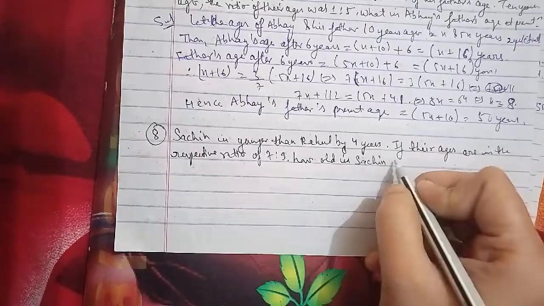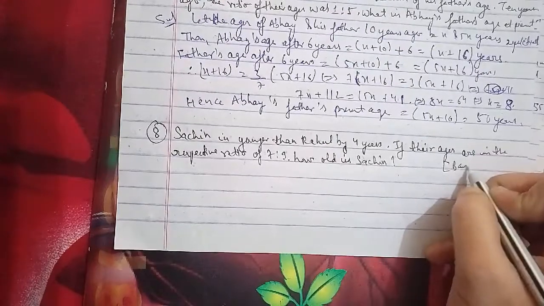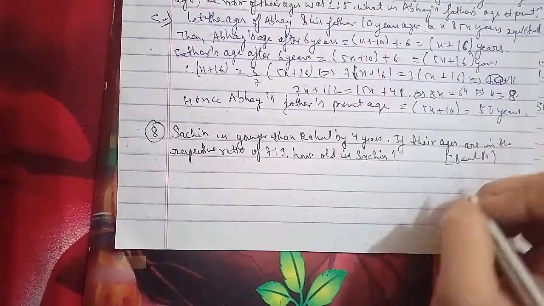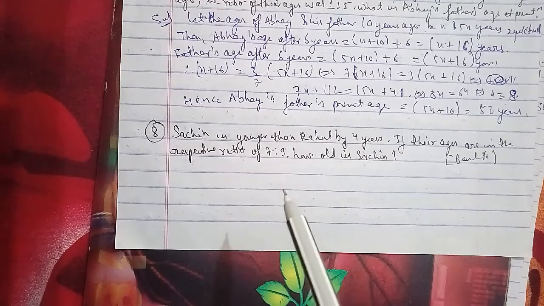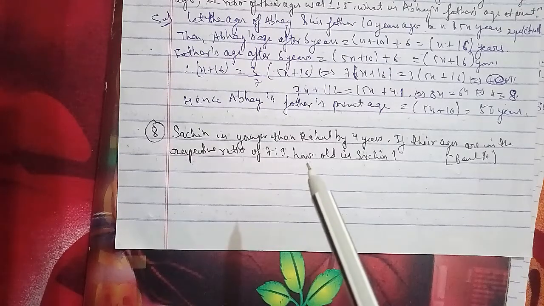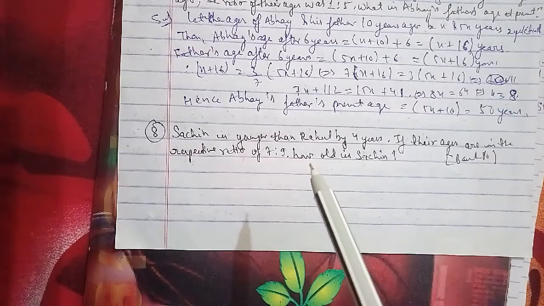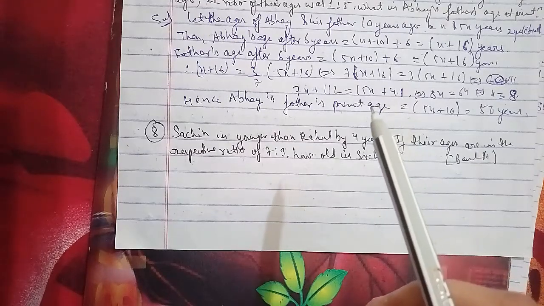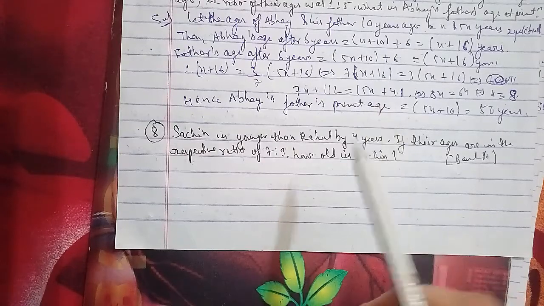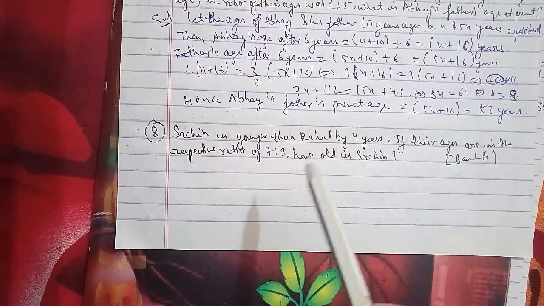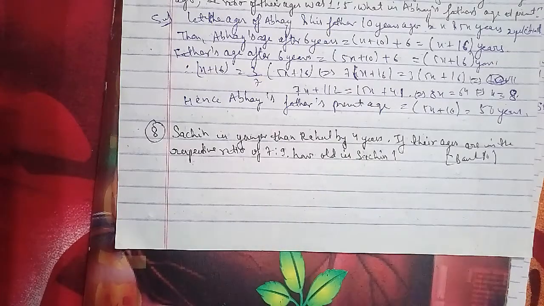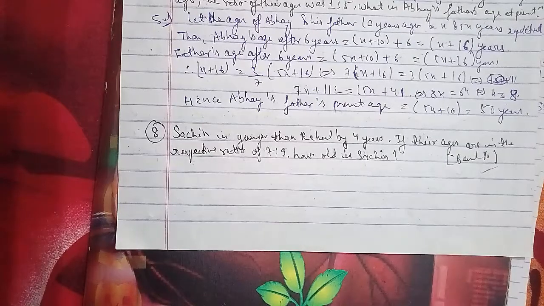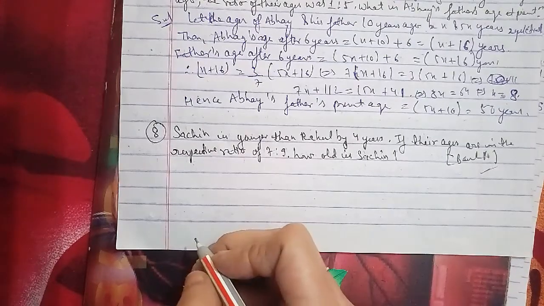So X minus 7 upon X equals 7 upon 9, that is 9X minus 63 equals 7X. So 2X equals 63, and X equals 31.5. So hence Sachin's age equals X minus 7, that is 24.5 years that we have.